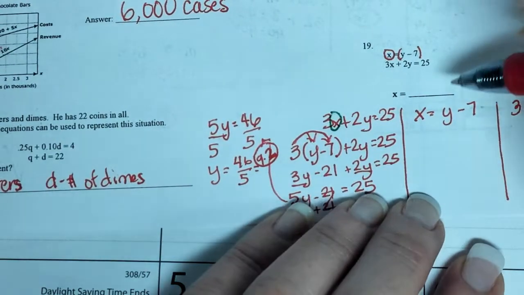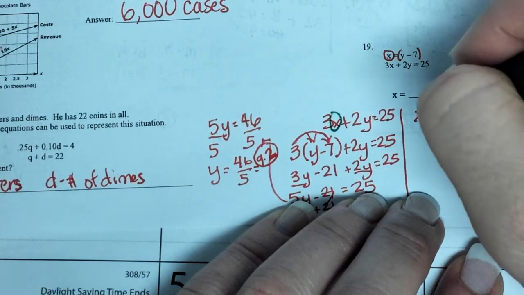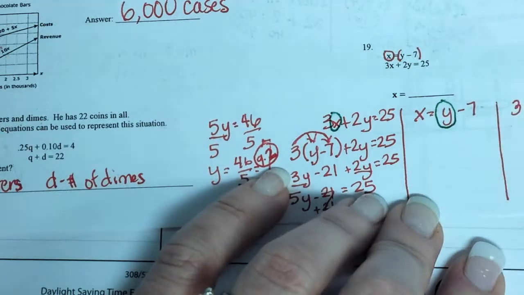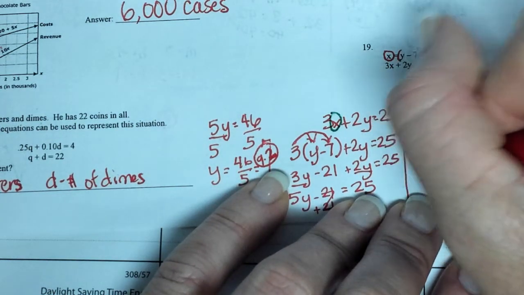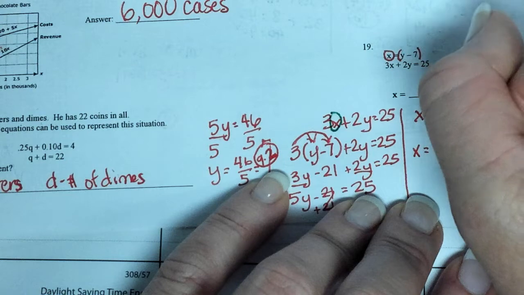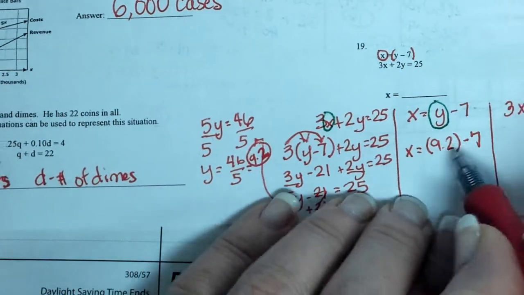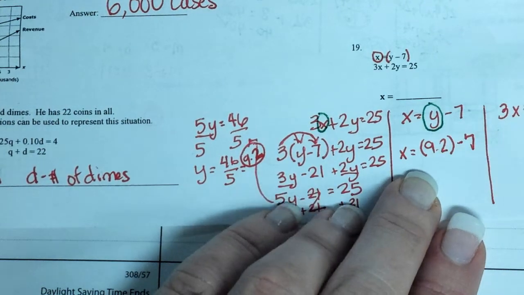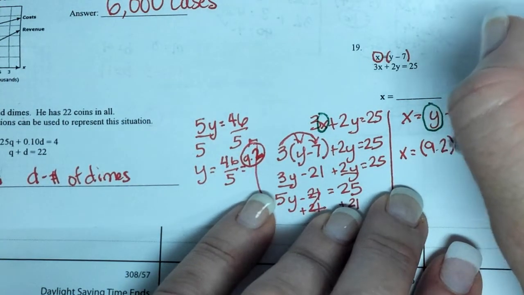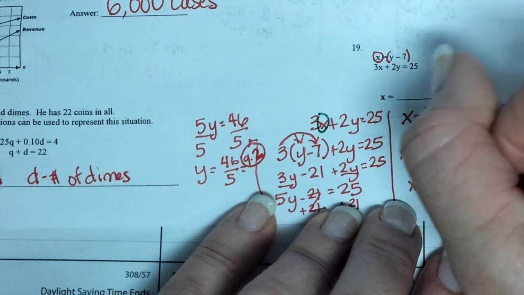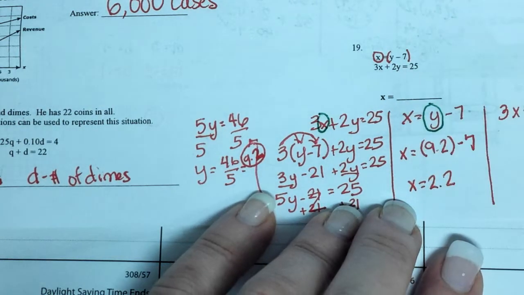Alright, so now I'm going to replace my Y with its value of 9.2. So that would be X equals 9.2 minus 7. So I don't have anything to distribute here, so I can go ahead and find the difference. So when I subtract 7 from 9.2, I'm going to get that X equals 2.2.